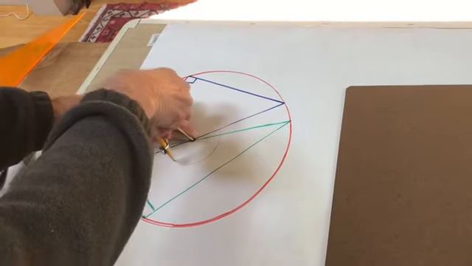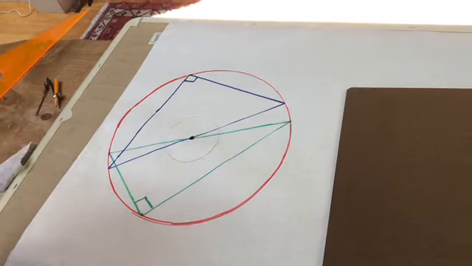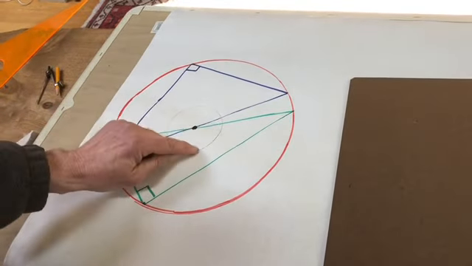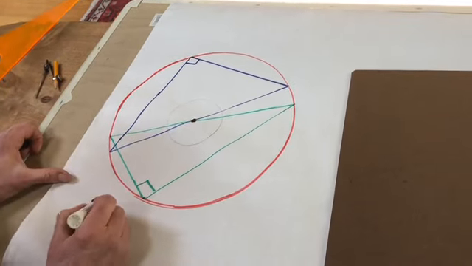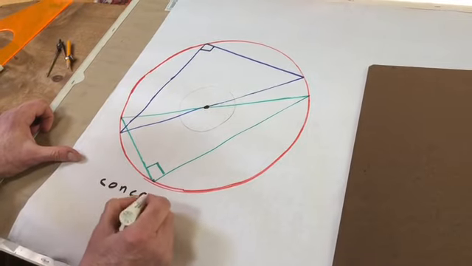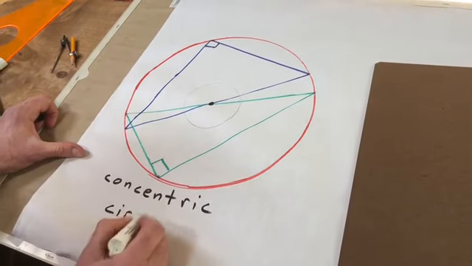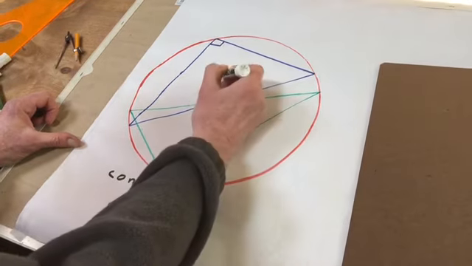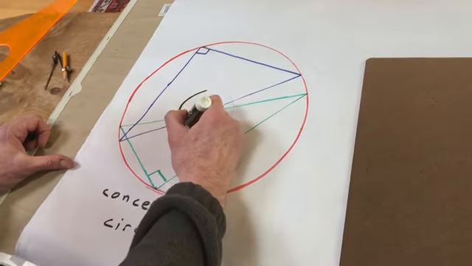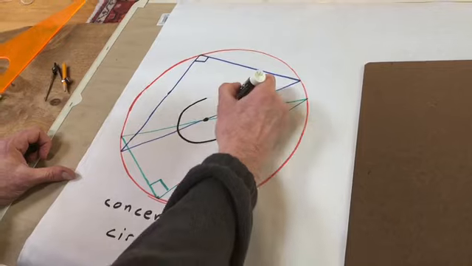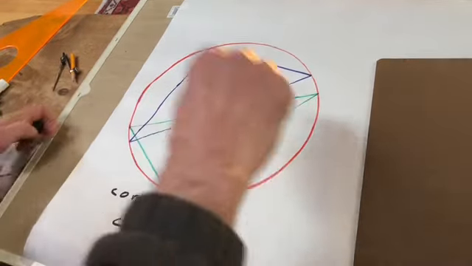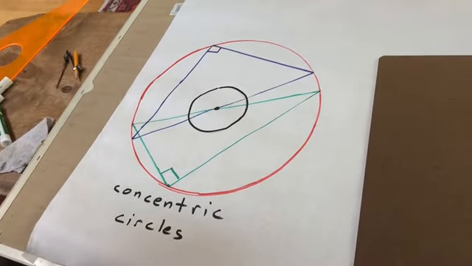Try to make that nice and dark. So I have concentric circles. The little one in black and the big one in red are concentric circles.